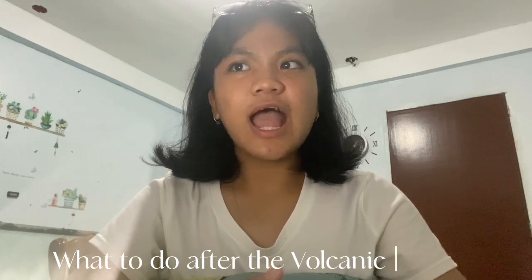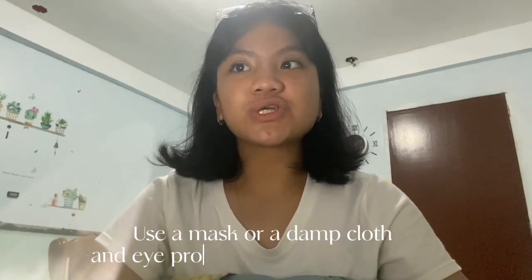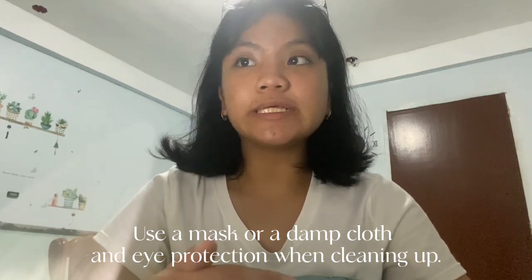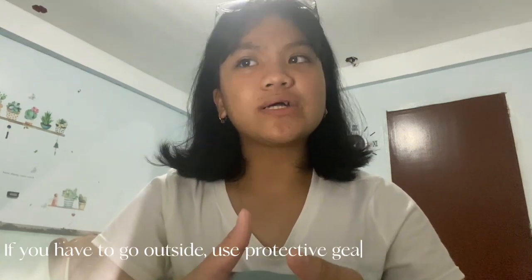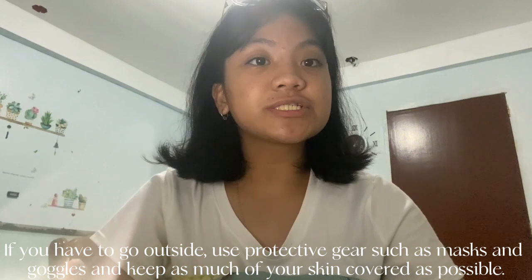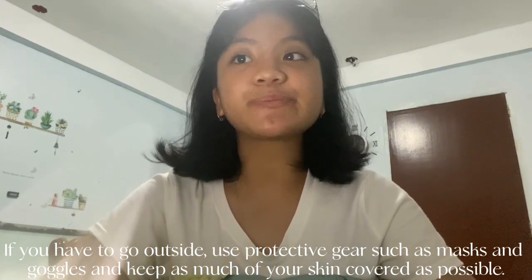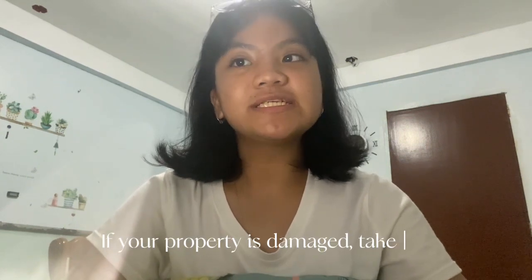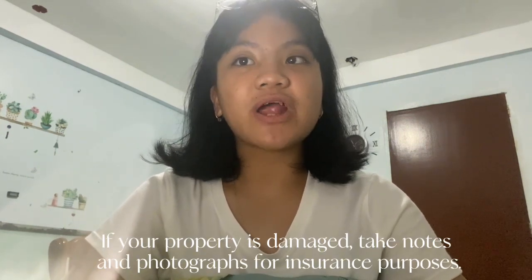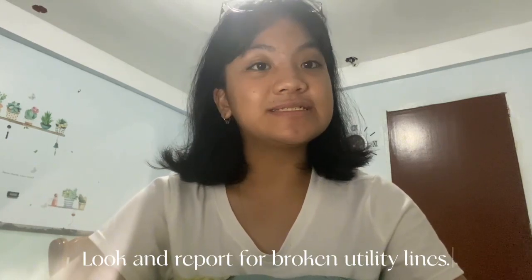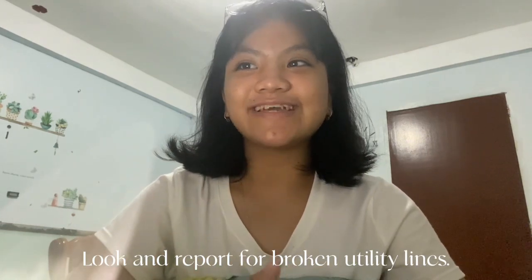What to do after the volcanic eruption? First, use a mask or damp cloth and eye protection when cleaning up. If you have to go outside, use protective gear such as masks and goggles and keep as much of your skin covered as possible. If your property is damaged, take notes and photographs for insurance purposes. Look and report for broken utility lines.